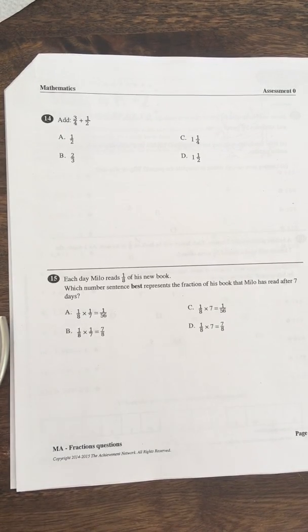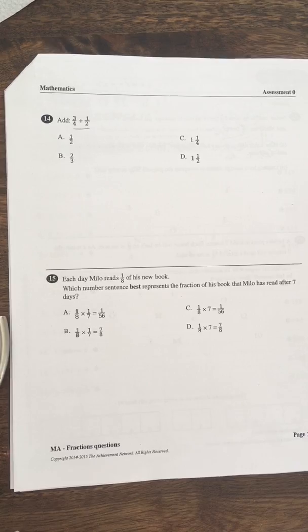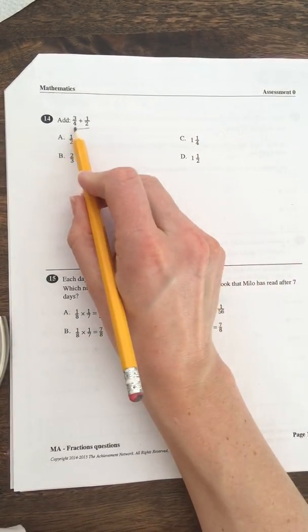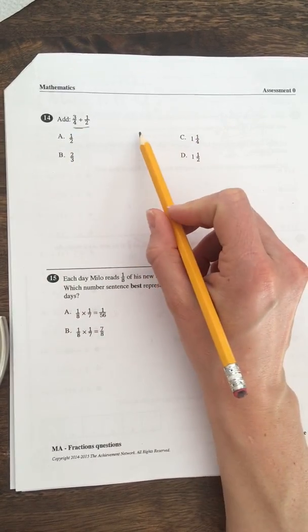Okay, next page on your review packet. We have another adding fractions question. Again, it's not a word problem, so all we have to do is just add them and see if we're going to get one of the answers that we have as our options.